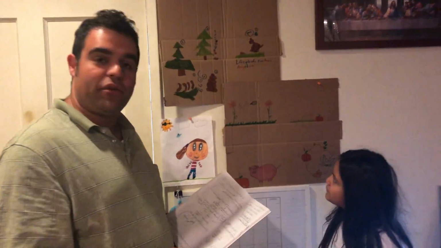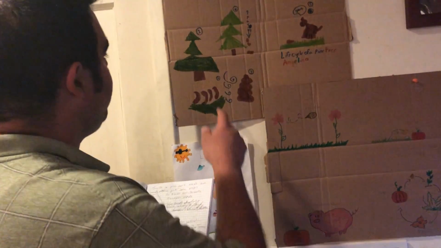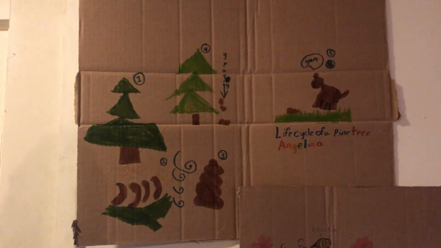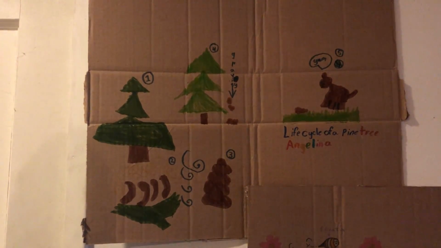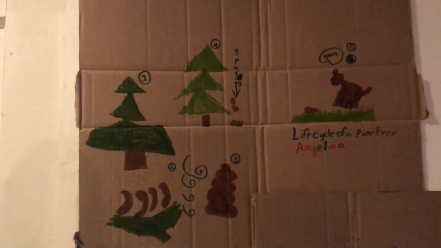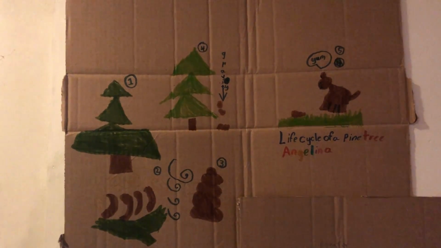Okay, this is about the life cycle of a pine tree and a fruit tree. First we're going to start with the pine tree. She drew our pine tree. A pine tree is a conifer, which means that it's a tree with cones and needle-like leaves. These make a great source of softwood, resins, and turpentine, which are essential oils and adhesives.